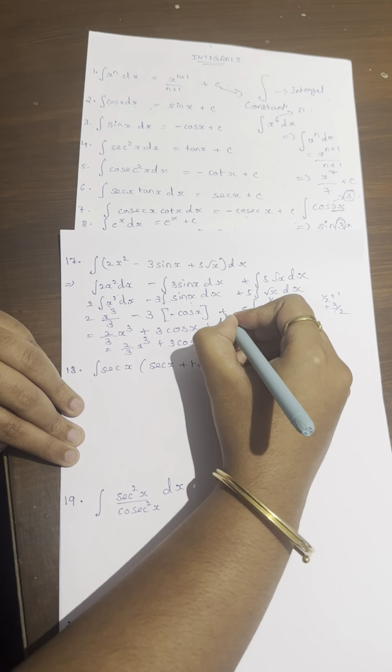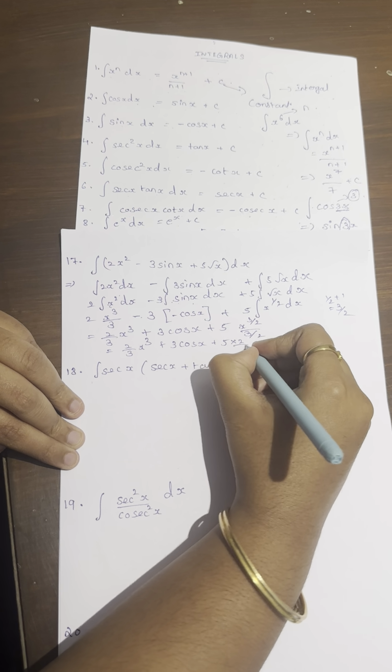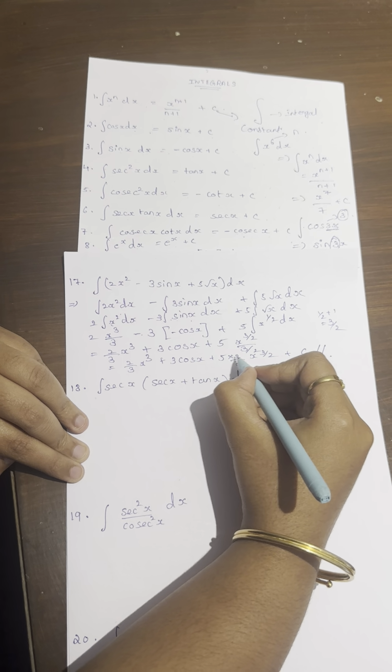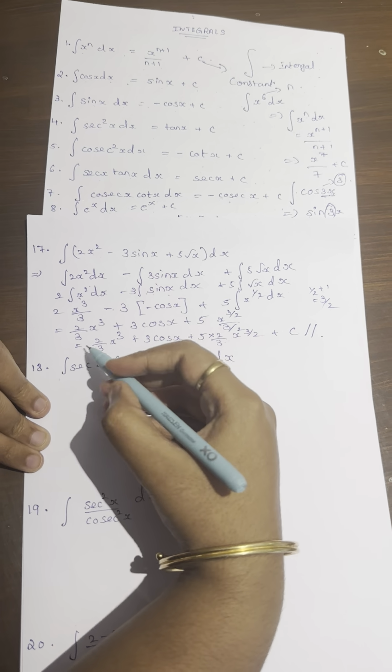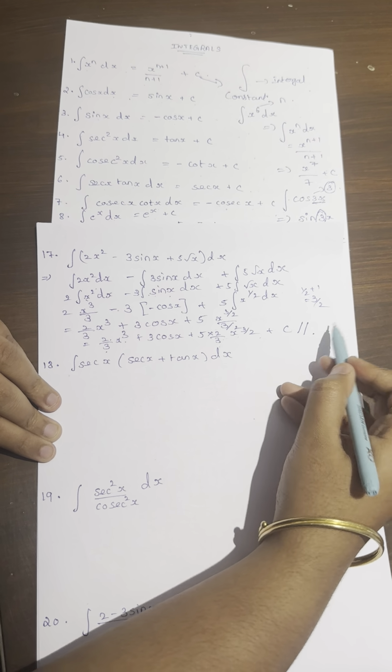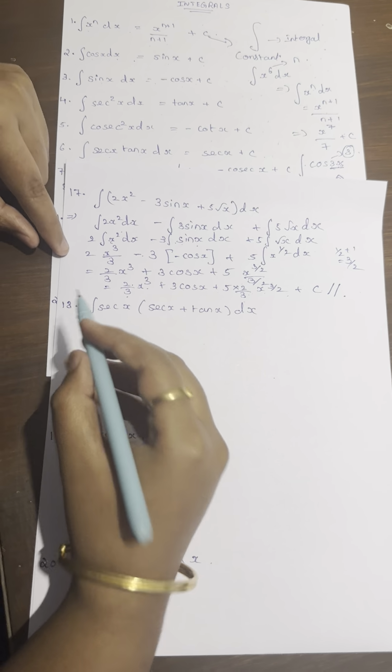When this 3 by 2 comes up, it becomes the reciprocal, 2 by 3 into x power 3 by 2 plus c. This is your final answer, where you could write this as 10 by 3. So the answer is 2 by 3 x cube plus 3 cos x plus 10 by 3 x power 3 by 2 plus c. Now we are going to go to our 18th question.